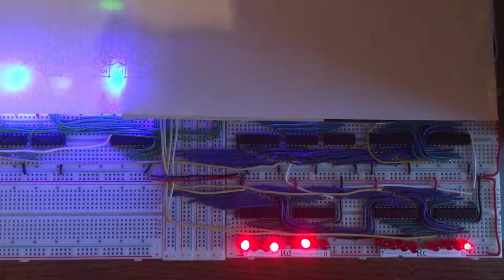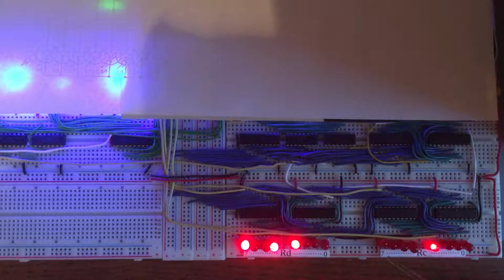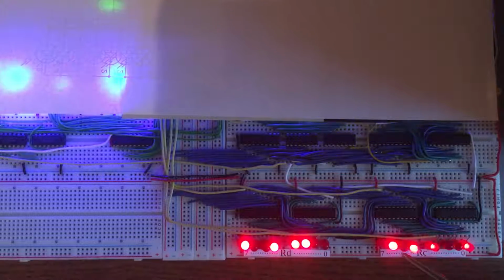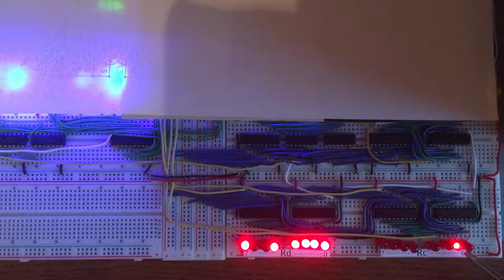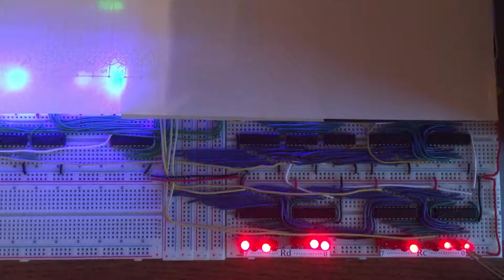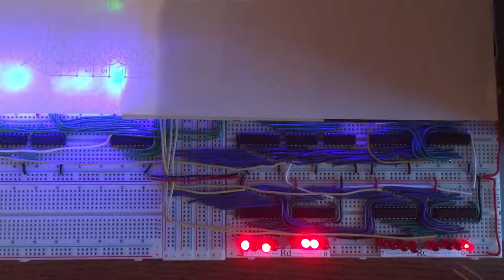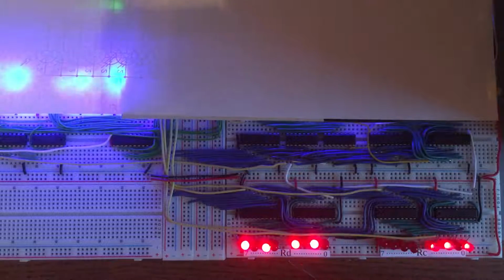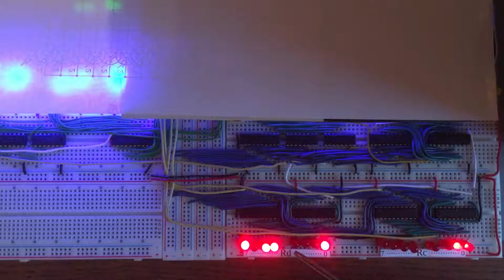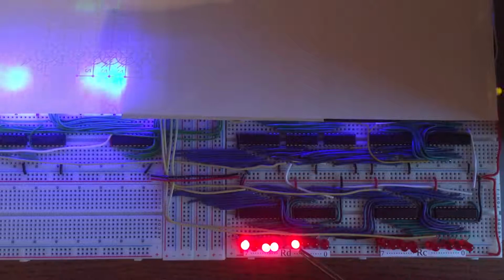So this C register is basically counting down the Fibonacci numbers. So it has high values with lots of bits set, and it counts them down, and it gets to low values with very few bits set, and eventually it gets to 0. So if you have a look at this D register, you can actually see that the brightness of these LEDs is pulsating. So at some points it's less bright, and at some points it's more bright.